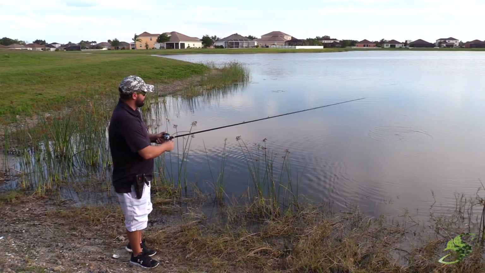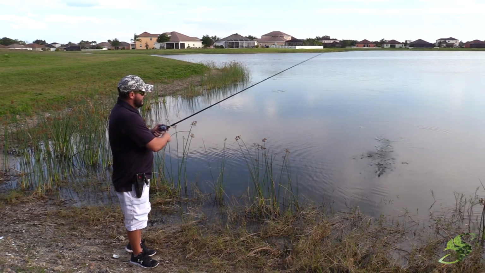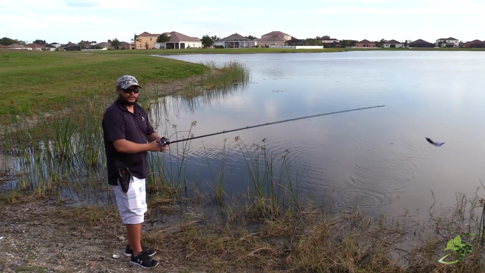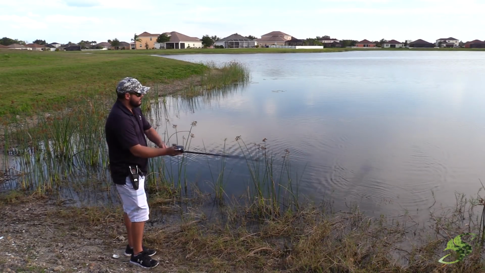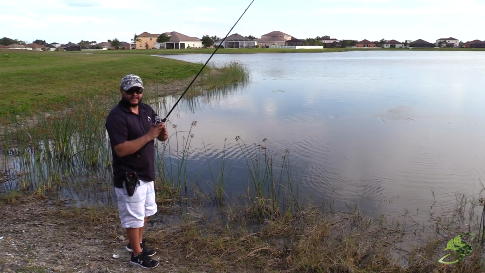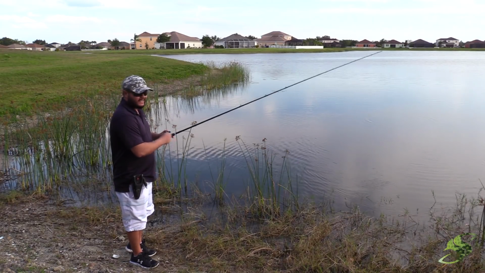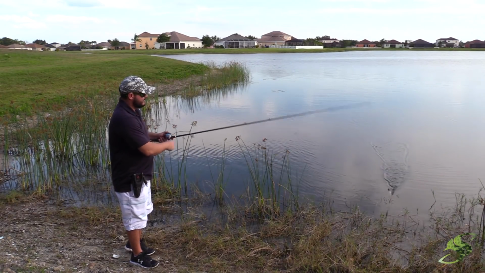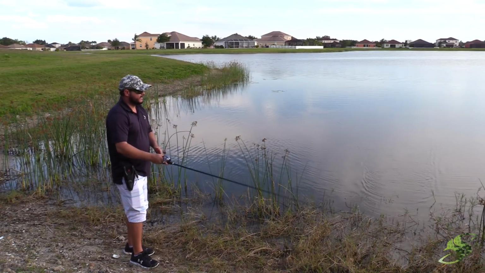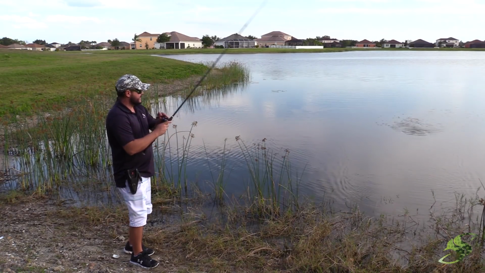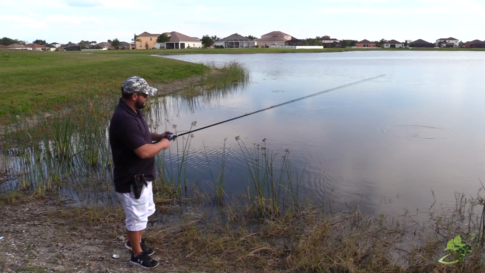Different lures are going to skip better than others, and some lures just are not designed for it, and you will see the difference between a lure that's designed for skipping and one that's not.